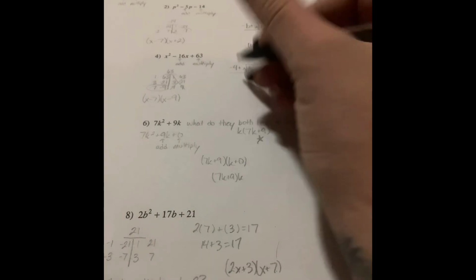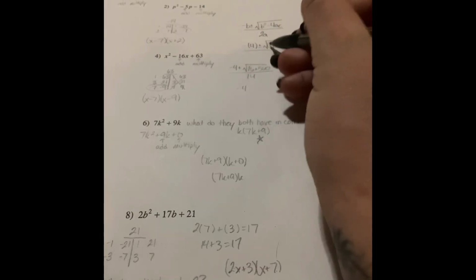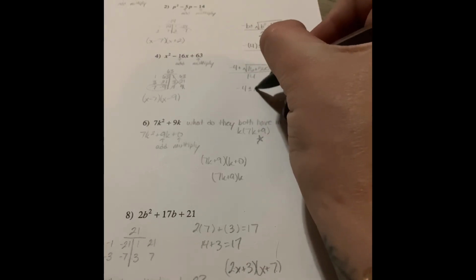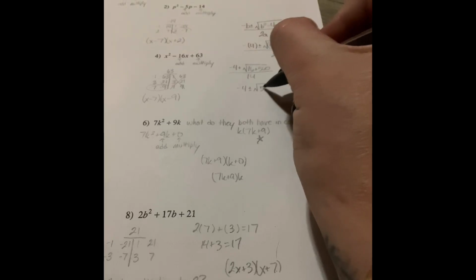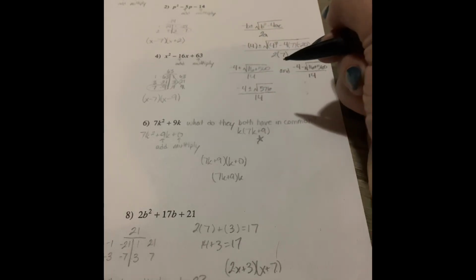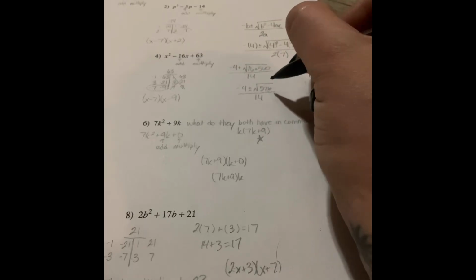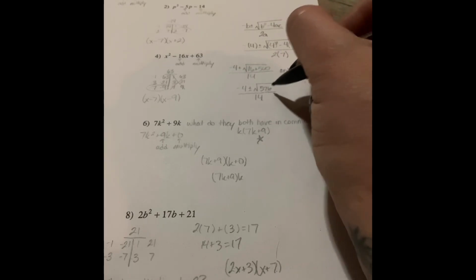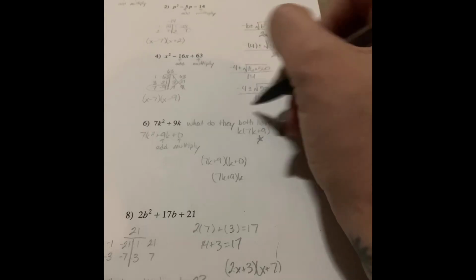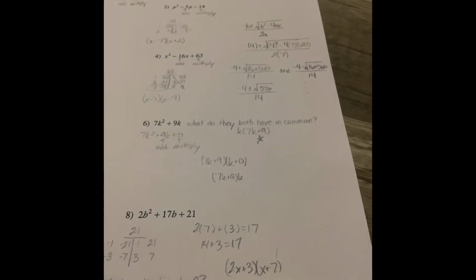576, so I have negative 4, and I'm going to go back to this format just because I don't want to write it every single time. So 576 over 14. You cannot, I cannot stress this enough, you cannot divide this 576 by 14. You have to find the square root first, simplify it if possible, add or subtract, and then divide by 14.